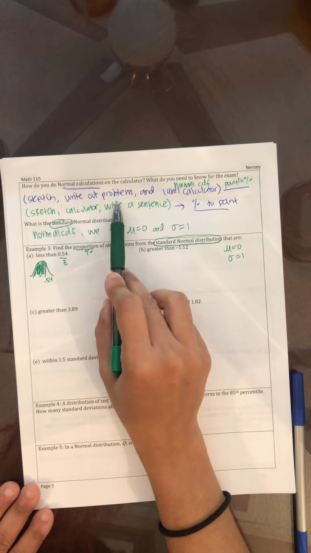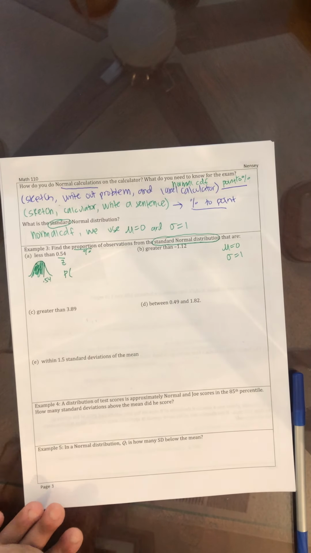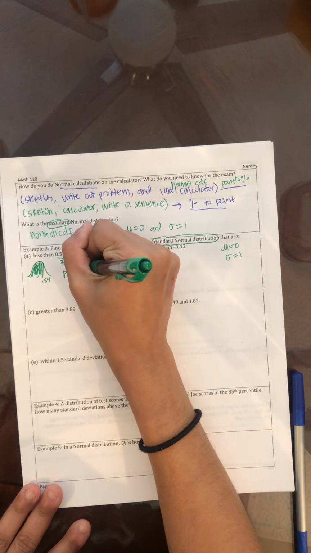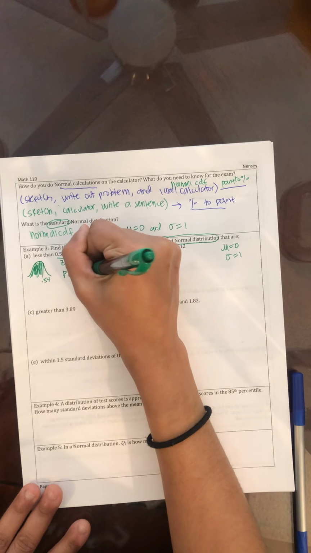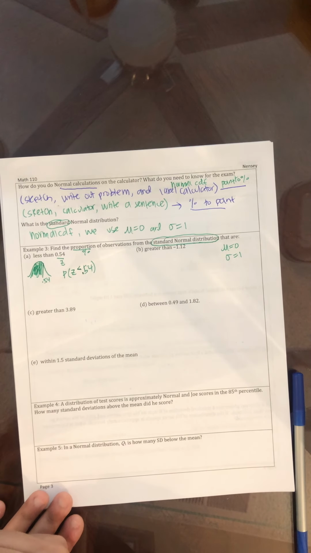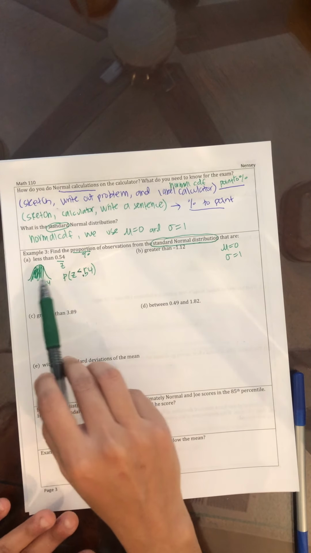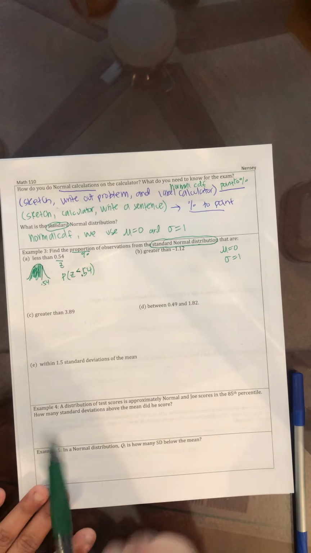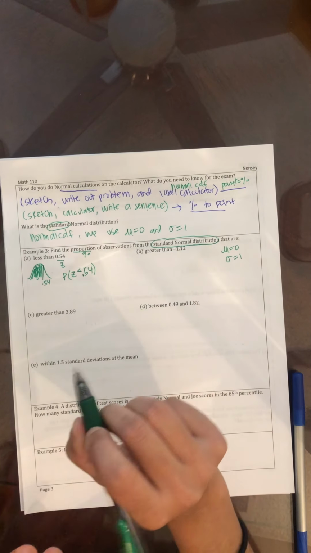The next part says write out problem. So this is where it's a little different. It's not x anymore. Since this is a z-score, we're going to write z is less than 0.54. Essentially it's the same problem as the front, except this time I don't give you an x value, I give you your z-score, and that's what all of these are. These are all z-scores. And same thing as before, less than or greater than, no equal to's.